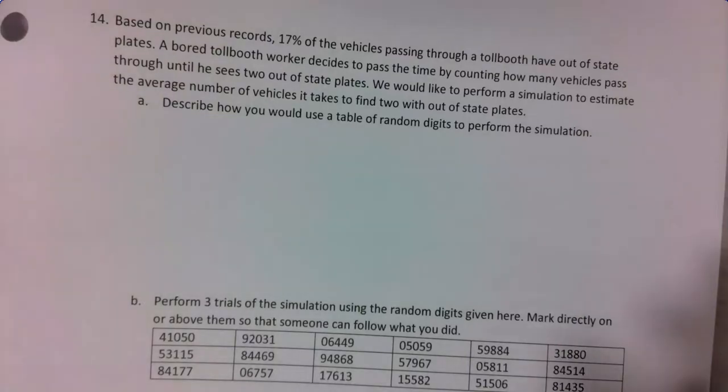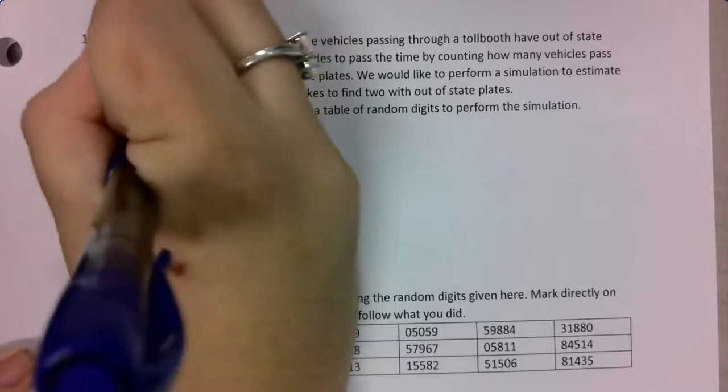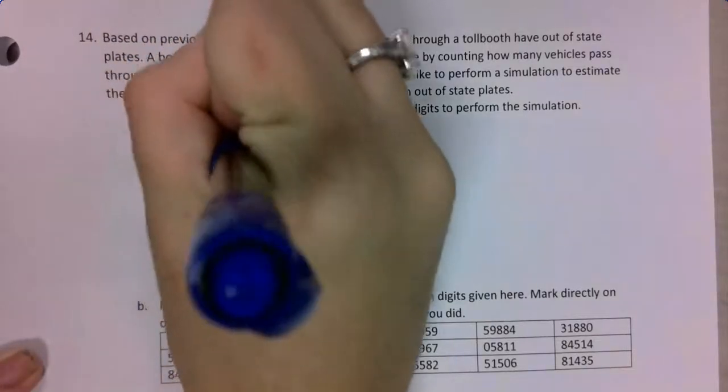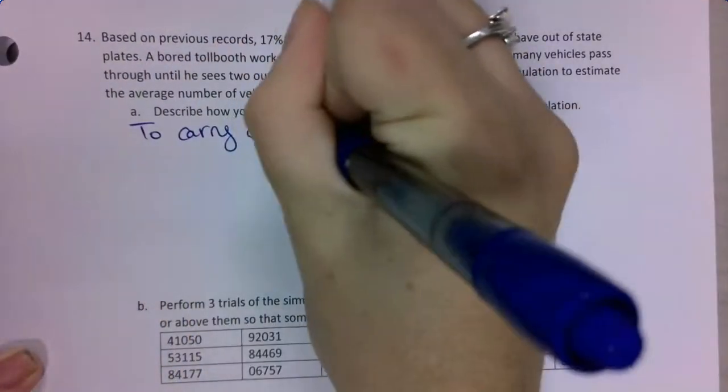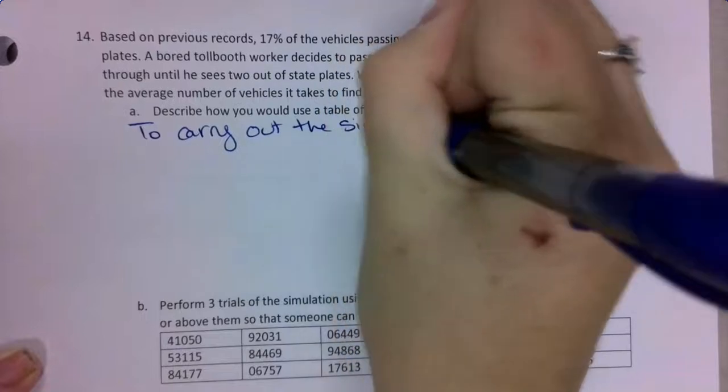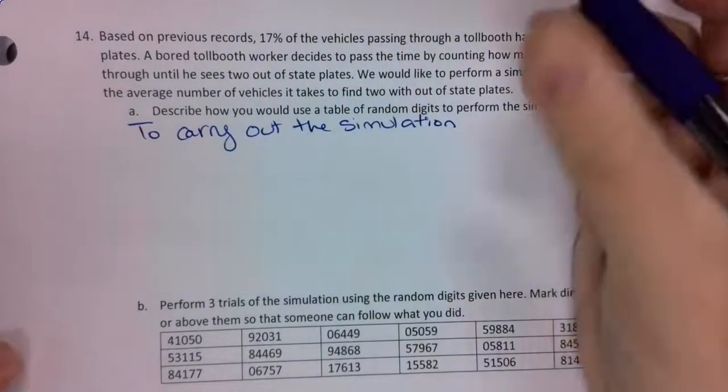So first I need to assign my values. So I'm going to write to carry out the simulation with random digits.